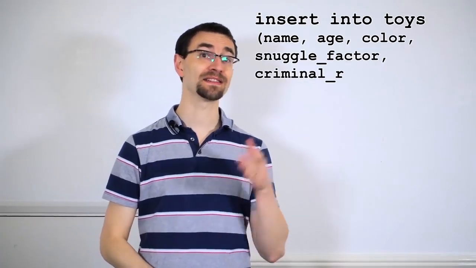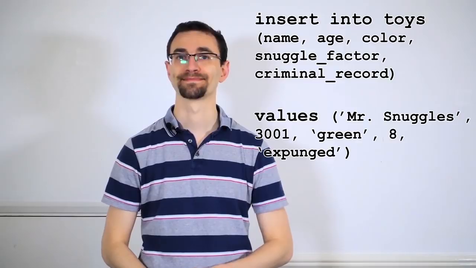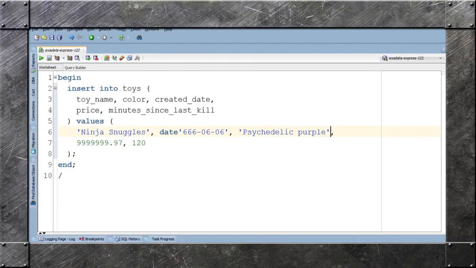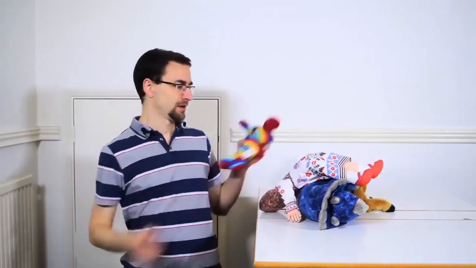To avoid this confusion, you can explicitly list the columns after the table name. This makes your code more robust and easier to see if you've made a mistake. Single row inserts are great if you're only adding a couple of rows. But if you have hundreds or even thousands of rows to add, they can take a long time.